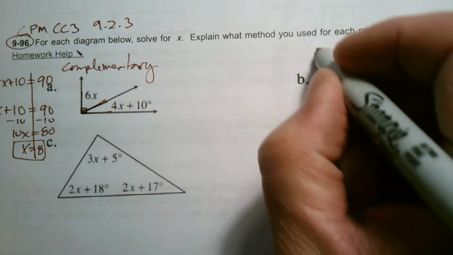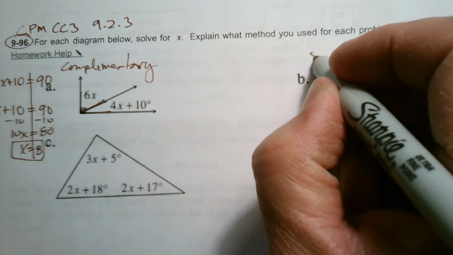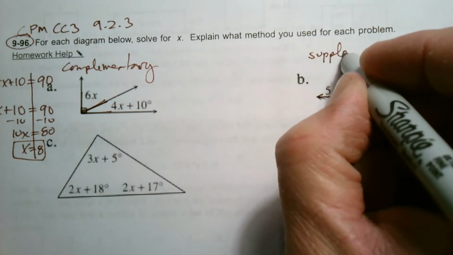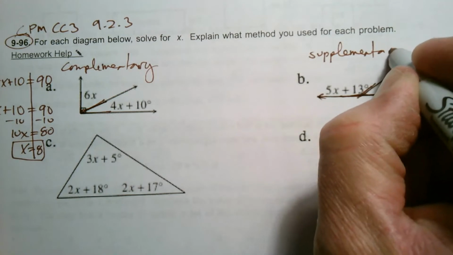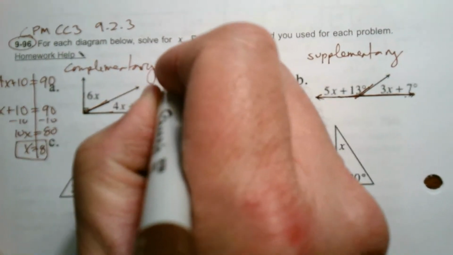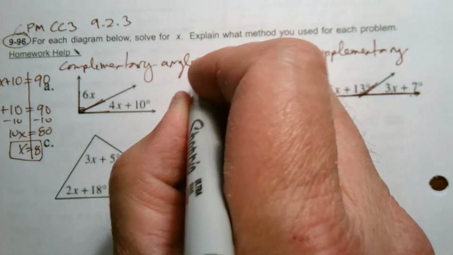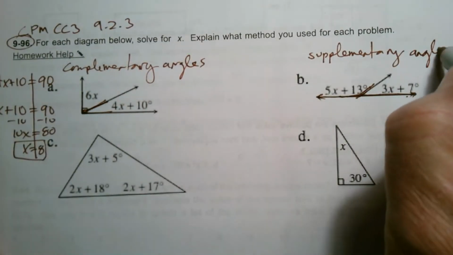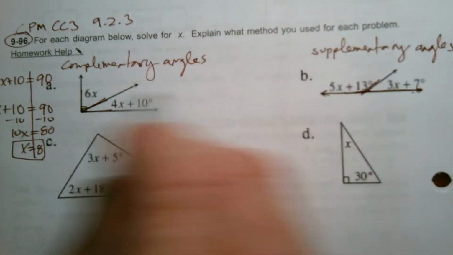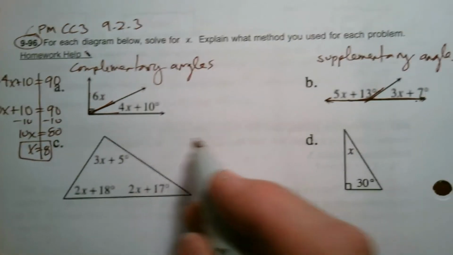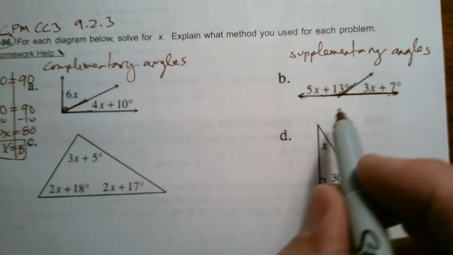When you have two angles that add to be 180, those are supplementary angles. Complementary angles, supplementary angles. Very similar to what I did over here, but now the sum of those two angles is 180.